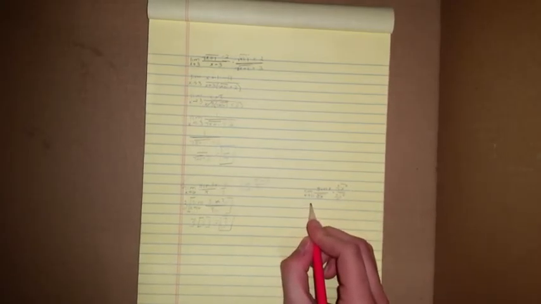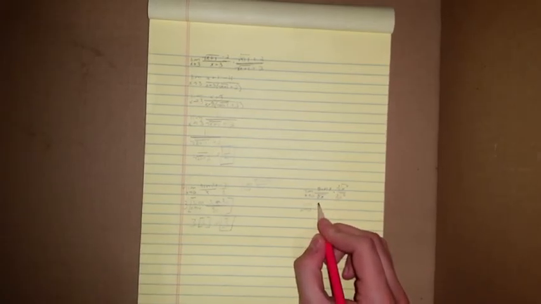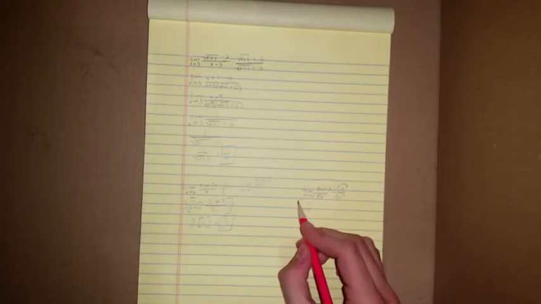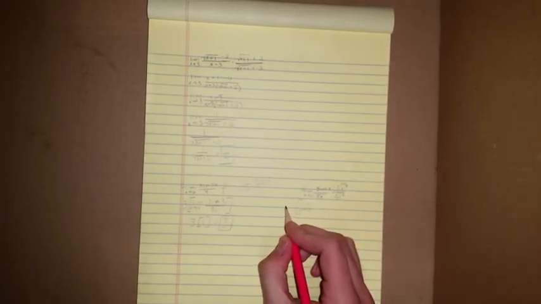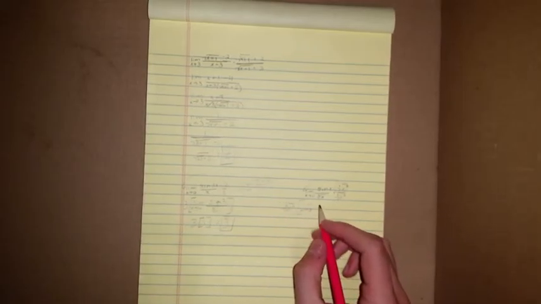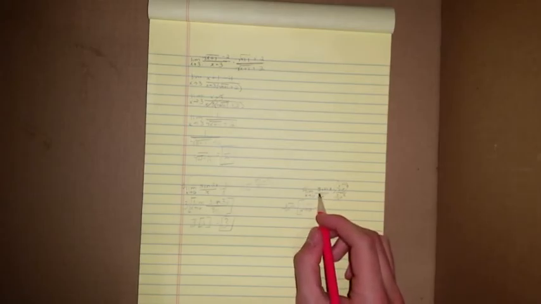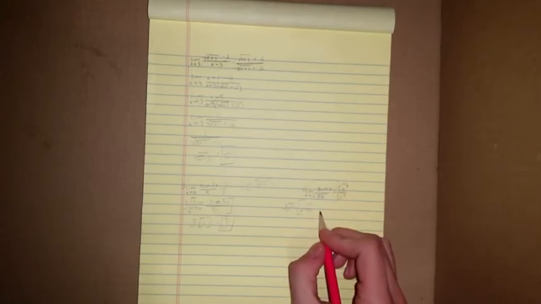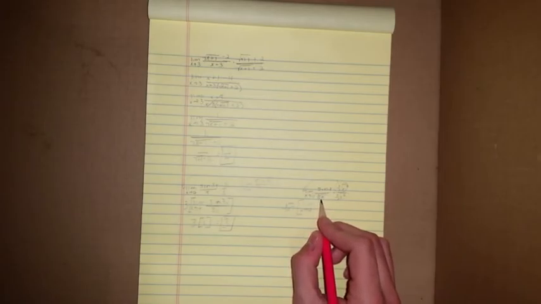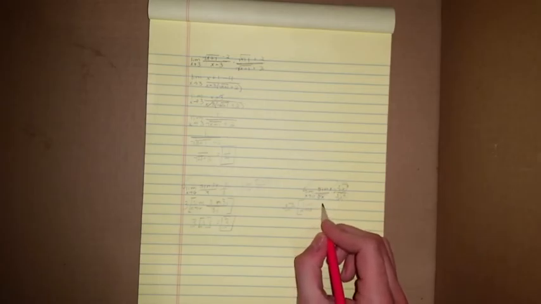So we end up with the limit as x approaches 0 of, we're going to take this, bring it to the outside, cube root of x squared, and then this ends up being cube root of x cubed, which just reduces down to x, so sine x over x.